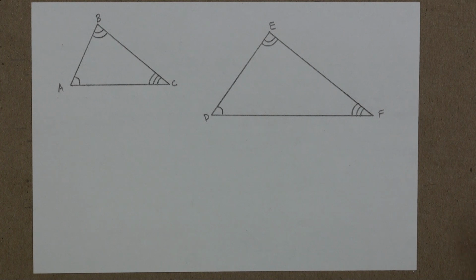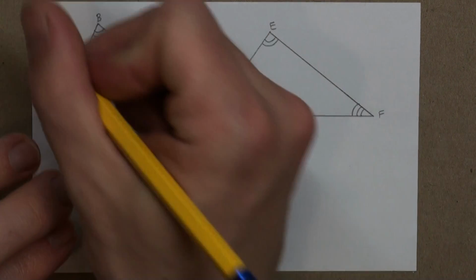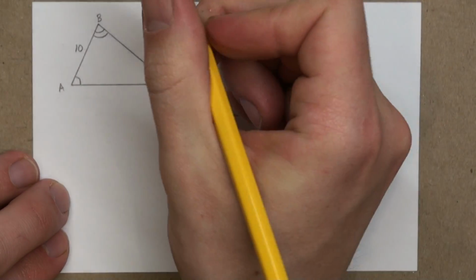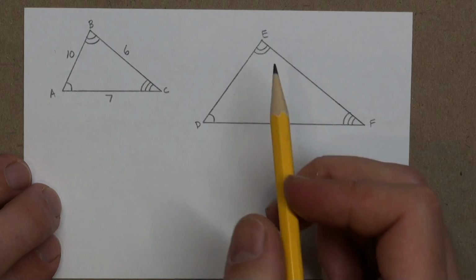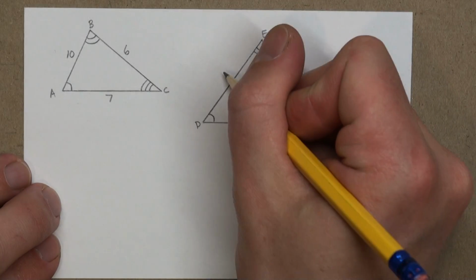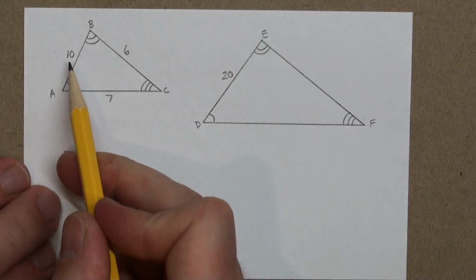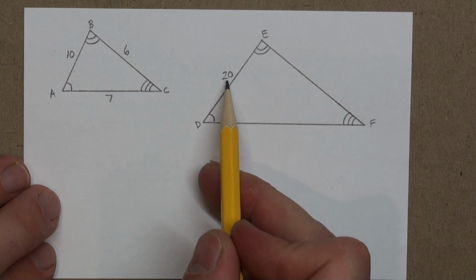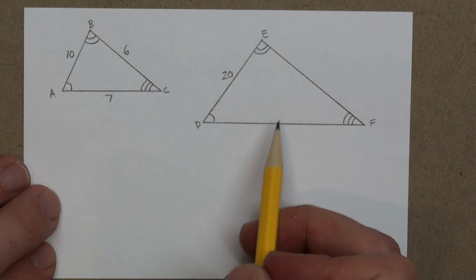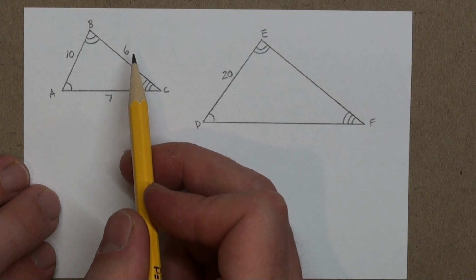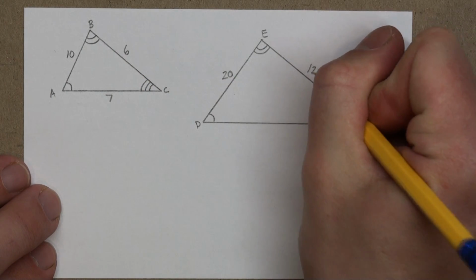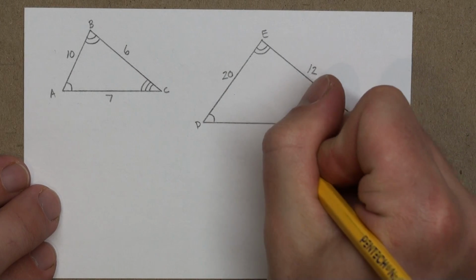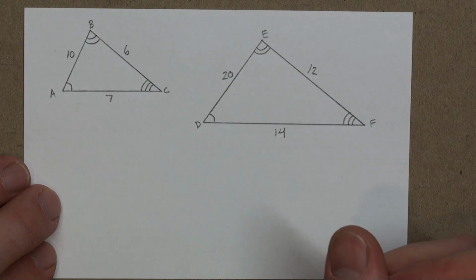All right, so let me explain what that means. If we have a 10 here, and a 6 here, and a 7 here, and let's say this side right here was a 20. Well, to get from 10 to 20, we multiplied by 2. So that means these other sides, you have to do the same thing to get what they are. So 6 you would multiply by 2 to get 12. 7 you would multiply by 2 to get 14. So the sides are in proportion. Okay?